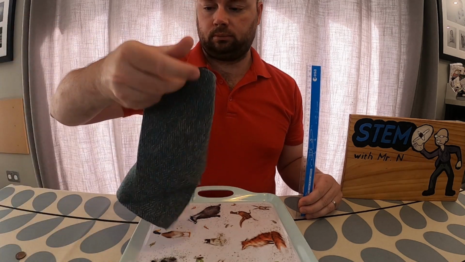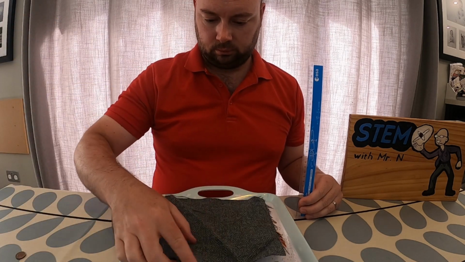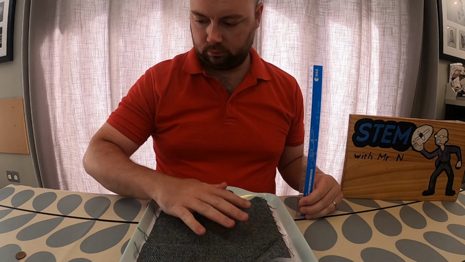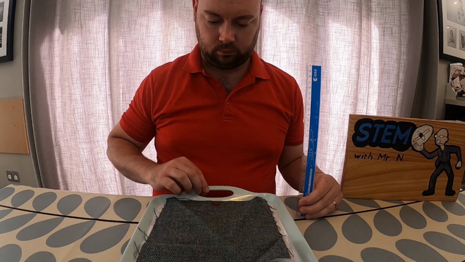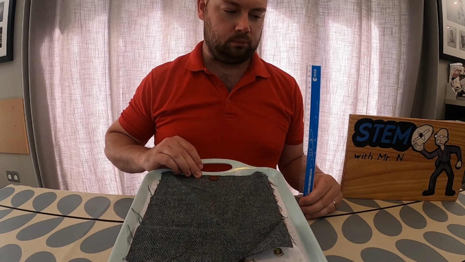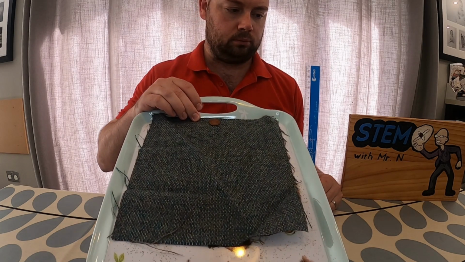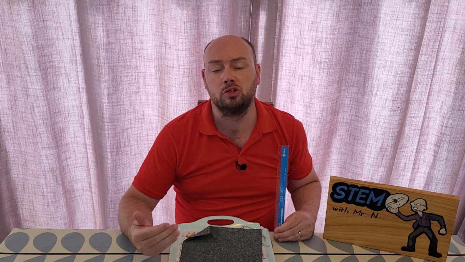Now I'm going to put a bit of cloth at the top of the tray, put the penny on it and repeat the experiment and see how high I need to lift it now for the penny to slide down. That time I had to lift the tray up to about 29 centimetres, so the cloth is producing a lot more friction against that coin, stopping it from being able to move until that height.